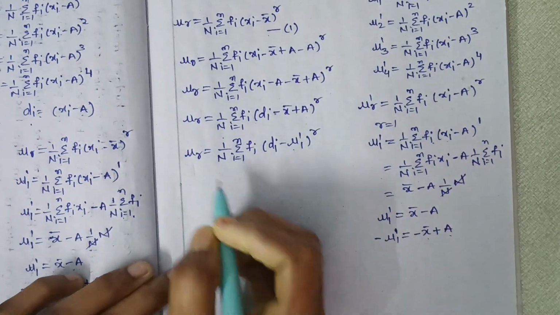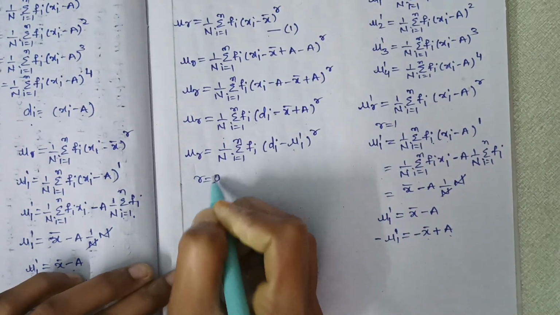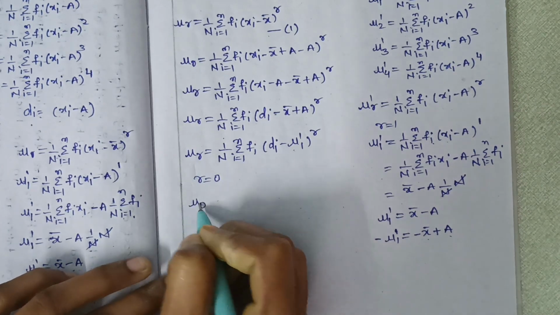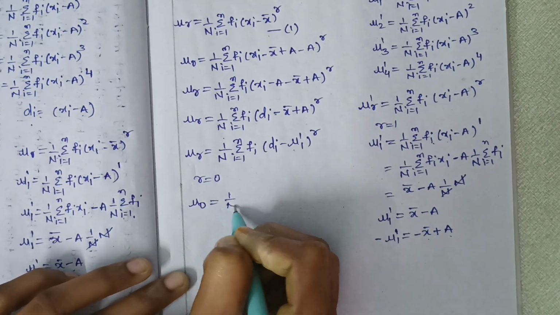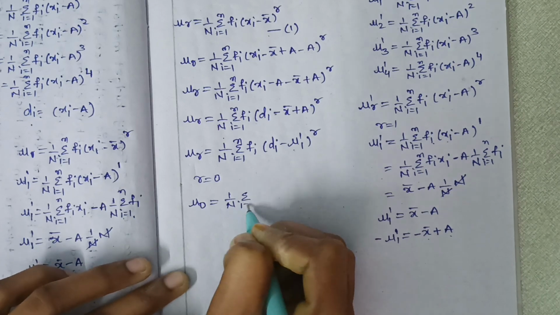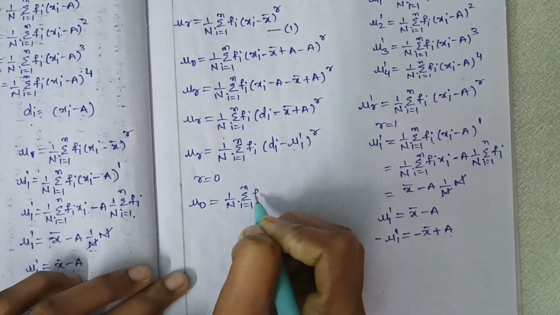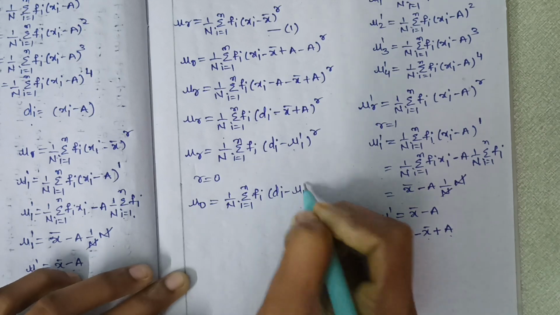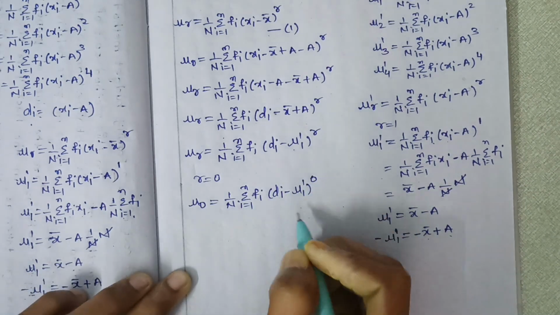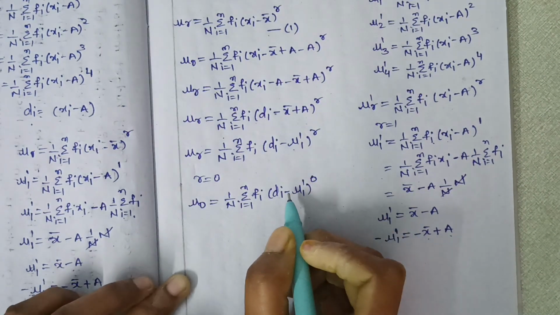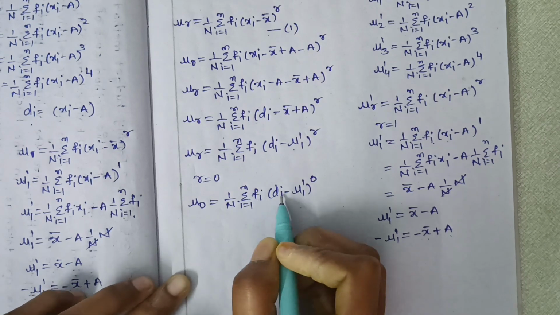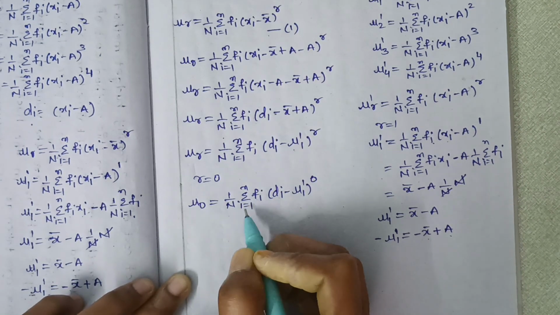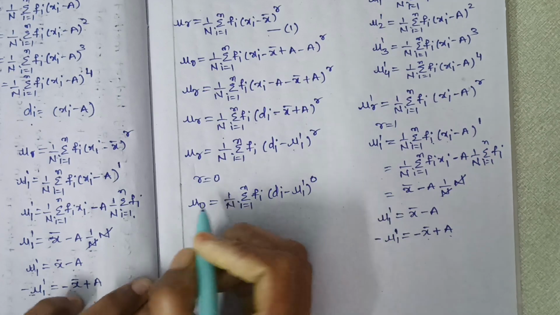Let us consider r is equal to 0. Therefore mu r becomes mu 0, which is equal to 1 by n summation i equals 1 to n fi into (di minus mu 1 dash) whole to the power of 0. Anything to the power of 0 is 1. So fi into 1, which is equal to 1 by n into summation i equals 1 to n fi.